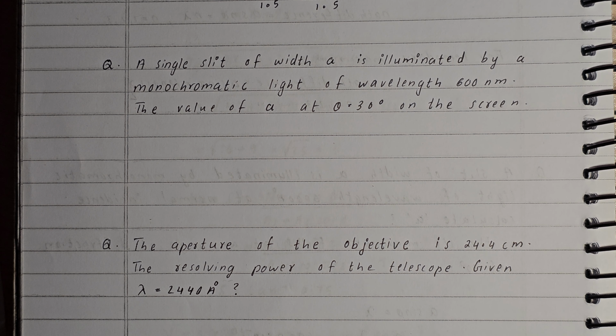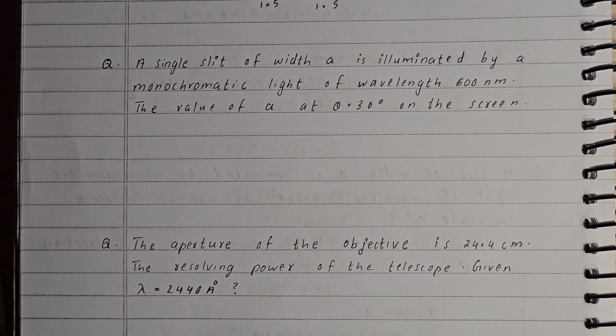Next problem. A single slit of width a is illuminated by a monochromatic light of wavelength 600 nanometer. Find the value of a if the first minimum is at theta equal to 30 degree on the screen.